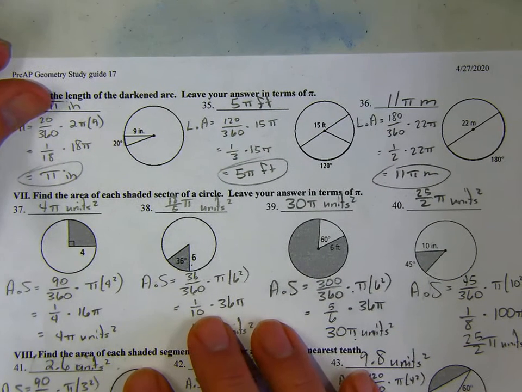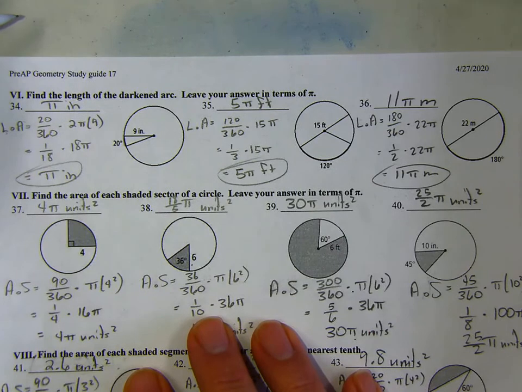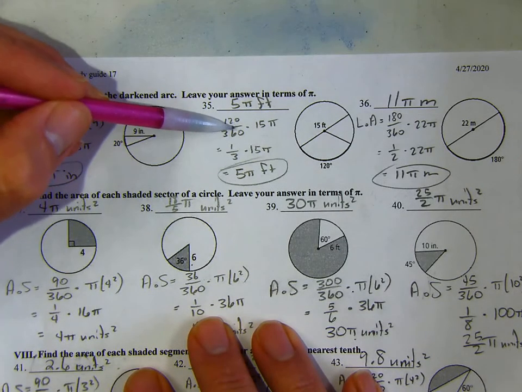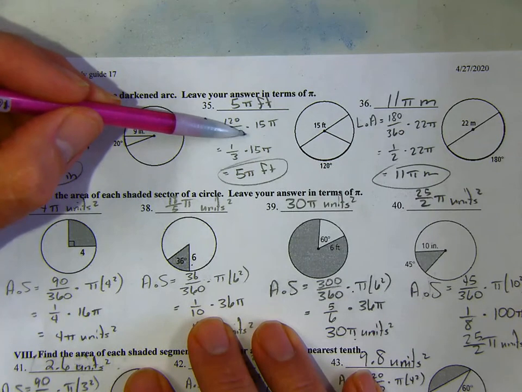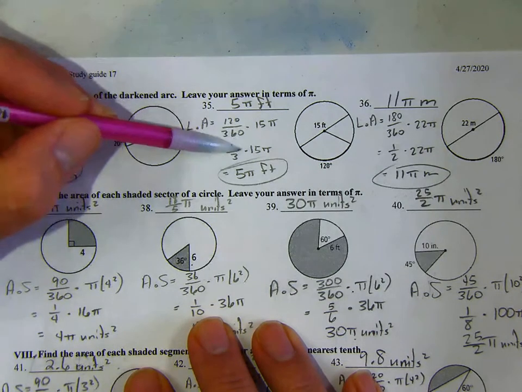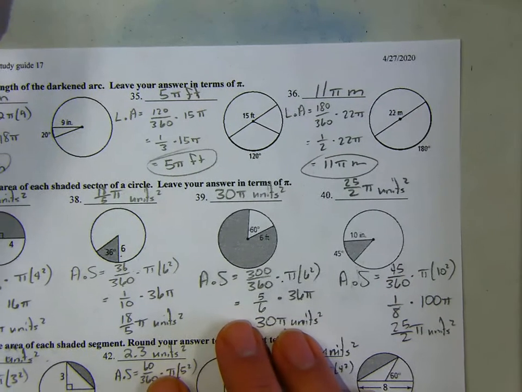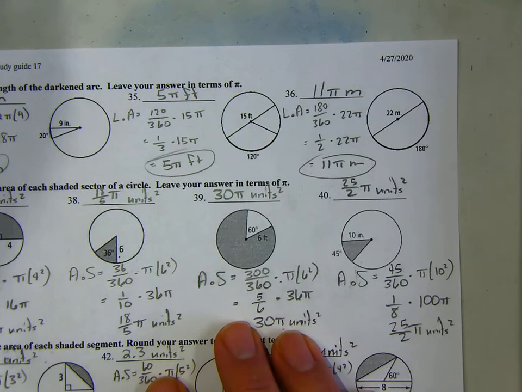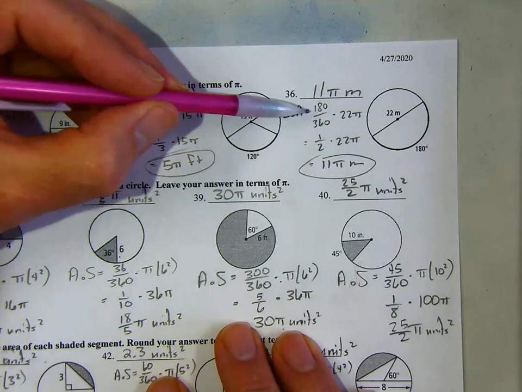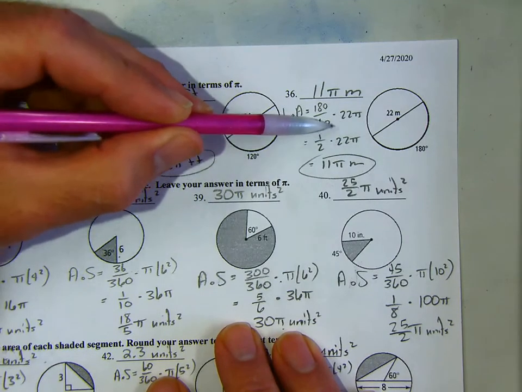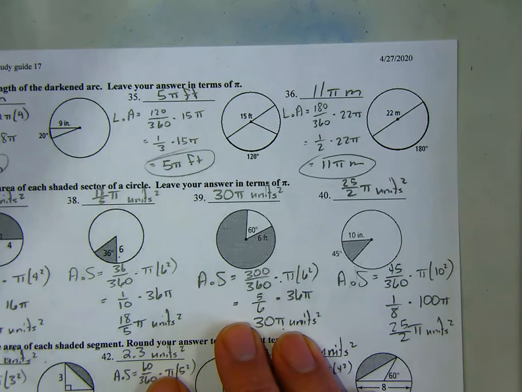The next one, 120 over 360, and that's going to be 1/3 of the whole circumference. And the whole circumference, since they gave me diameter this time, is just 15 pi. So 1/3 of 15 pi is 5 pi. That's how that one worked. And the next one, the angle is 180, because it's half a circle, it's a semicircle. So 180 over 360 is 1/2 of 22 pi. 22 pi would be the circumference, so 11 pi is the length of that darkened arc in that one.